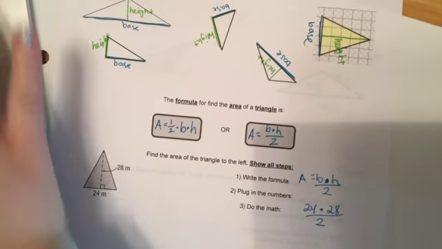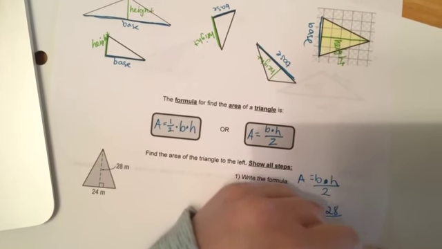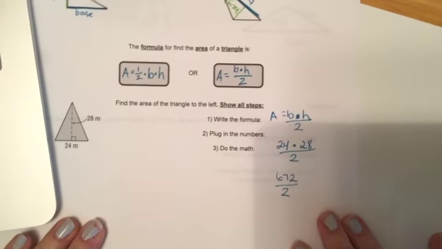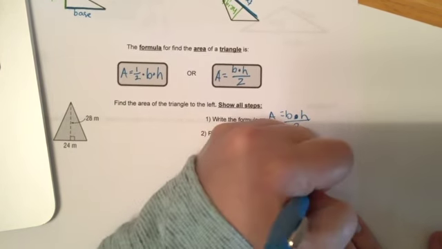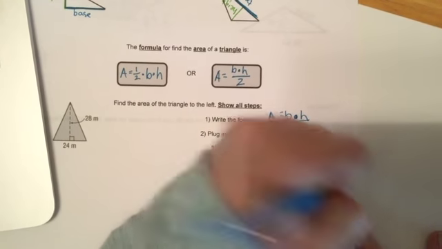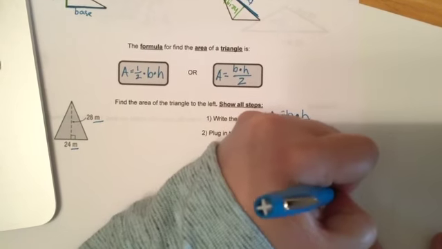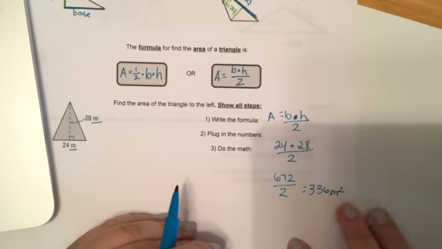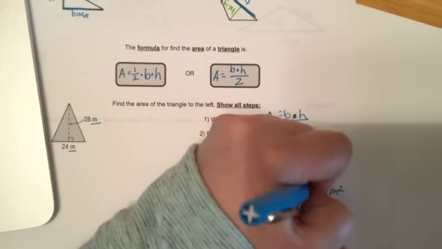So 24 times 28 should be 672, and then I'm going to end up dividing that by 2, which should get me an answer of 336. And since my unit is meters, I can label that as meters squared, because we know that the units for area are always squared.